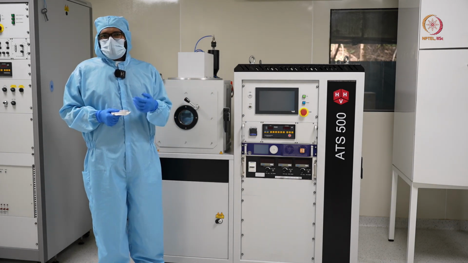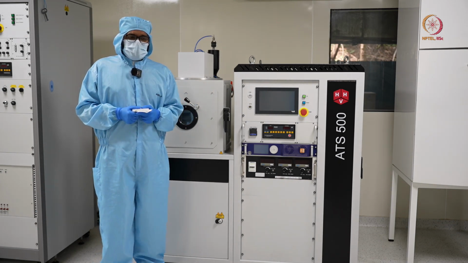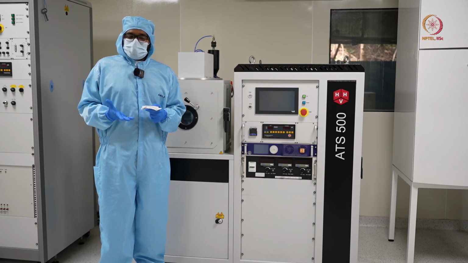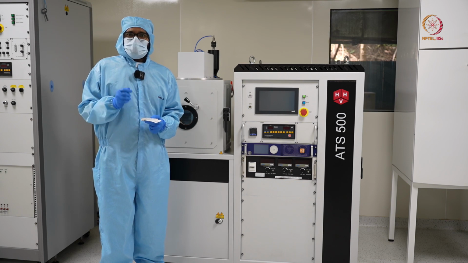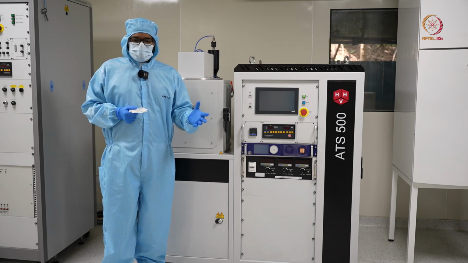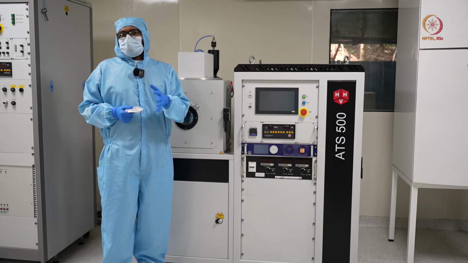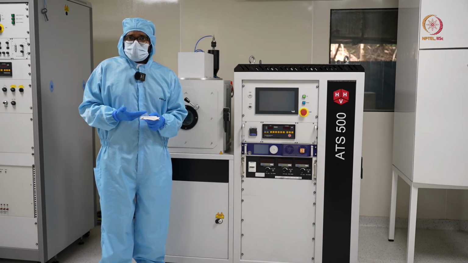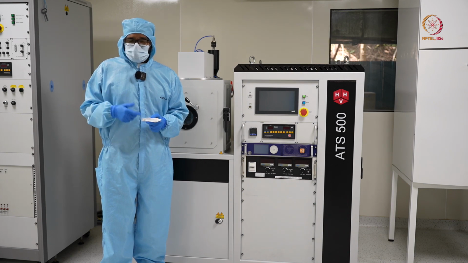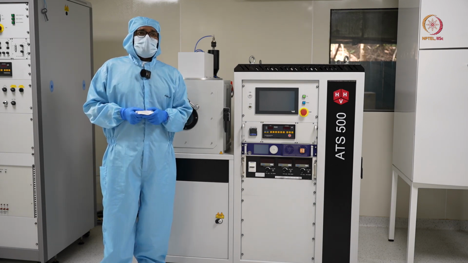So let's talk about what exactly happens in sputtering. The main thing that we have in sputtering is plasma. Usually we are using an inert gas like argon, which won't react with your sample or your source. That's why we use argon.